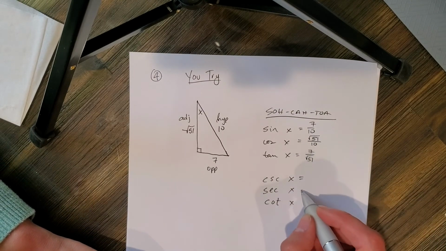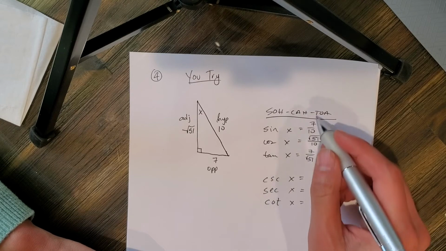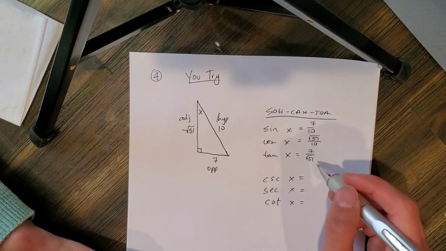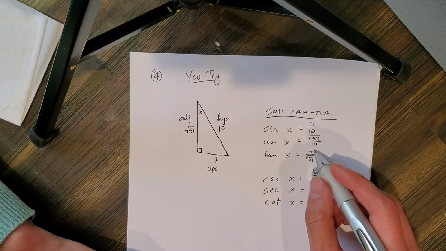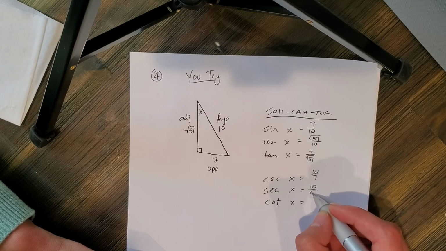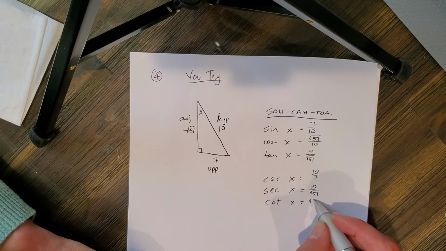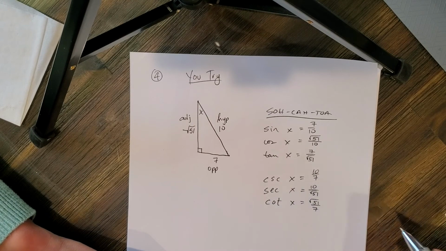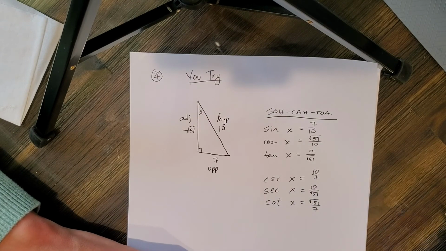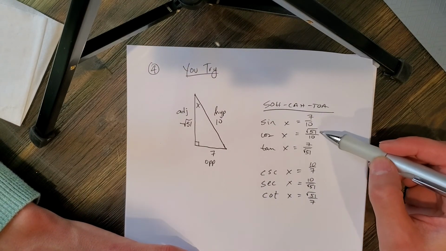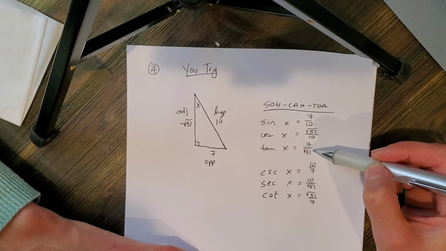And so let's do the reciprocals here. Since I wrote them in order, I could just go down the list like this and do the reciprocals. 10 over 7. 10 over square root of 51. And square root of 51 over 7. That's it. Now, let's go down to the ones that have a square root in the denominator.